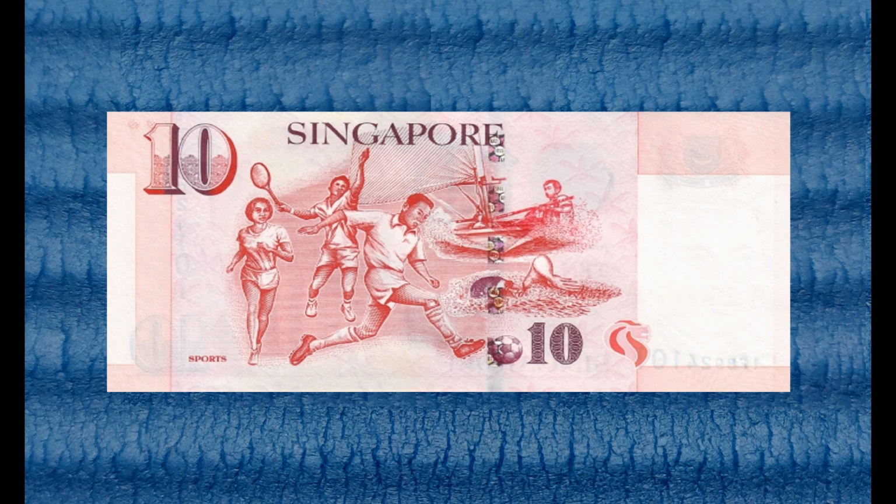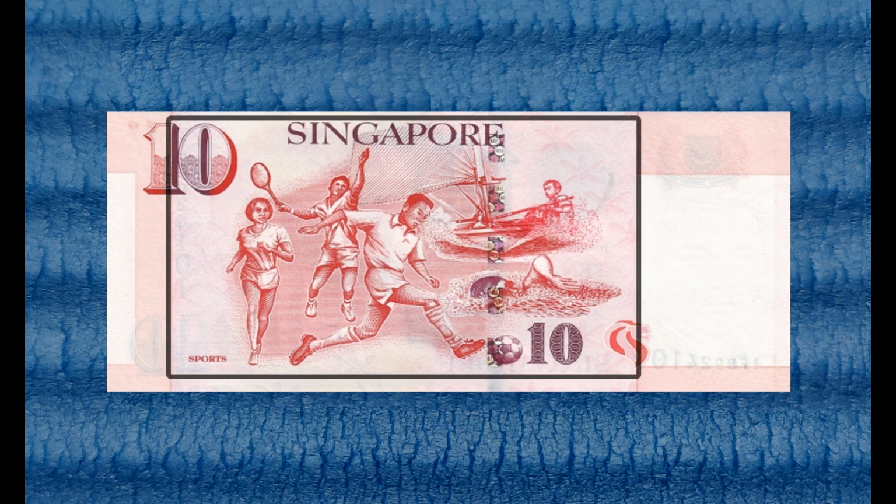When the note is observed from the left to right side, we can see that it has a large denominational numeral 10 in English on the top left corner, and on the bottom right center of the note. Next, at the center, it features a picture based on a sports theme, which consists of 5 popular sports pursuits. We see a jogger, a tennis player, and a soccer player on one side, representing the most favored land sports in Singapore. On the other side, swimming and sailing are pictured representing water sports.